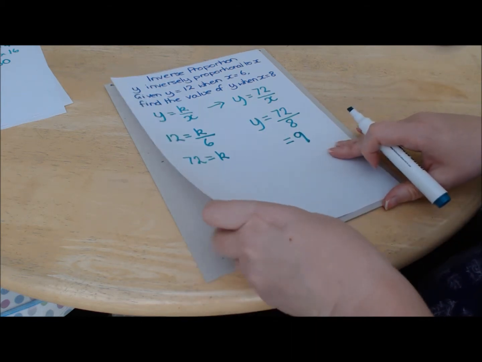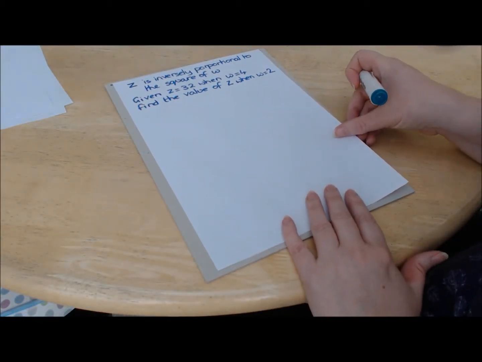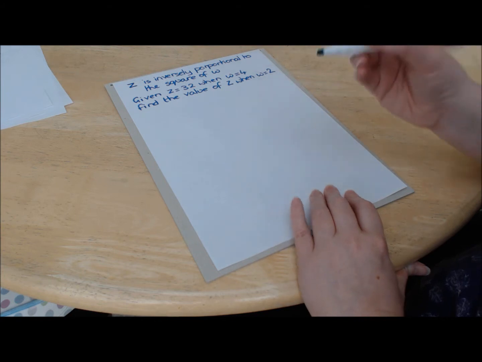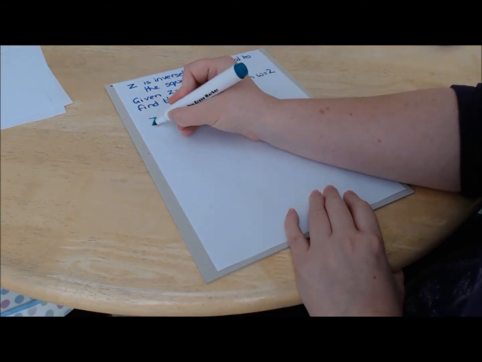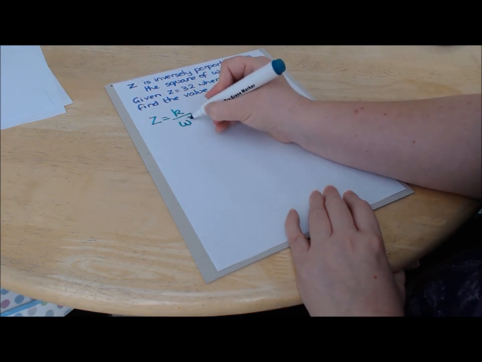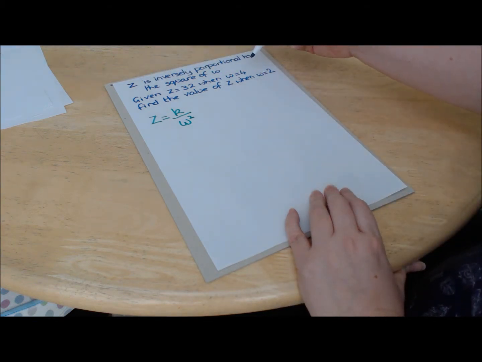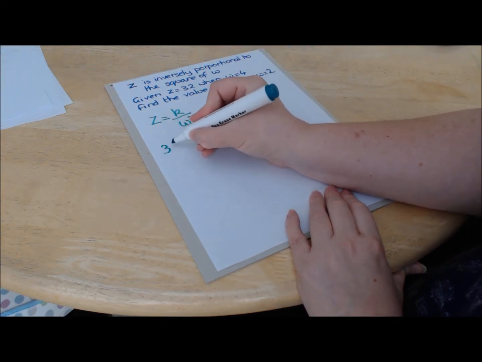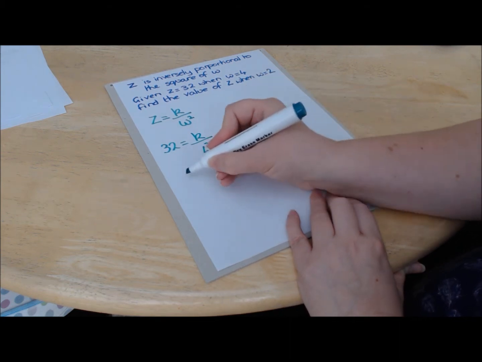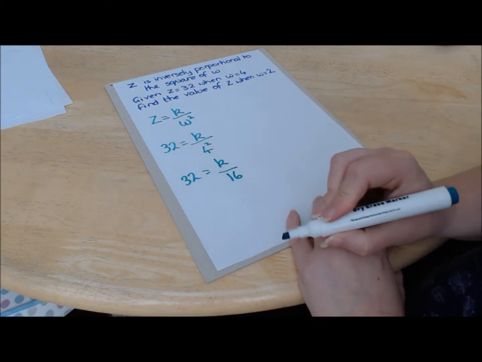We'll do one more example. Here it tells us that z is inversely proportional to the square of w. So let's look at how that's going to look to start with. We've got z equals k on the top, and this time it's going to be w squared on the bottom. We're going to look at the information we're given in the second line and put that in. So we've got 32 equals k over 4 squared. So that's 32 equals k over 16.